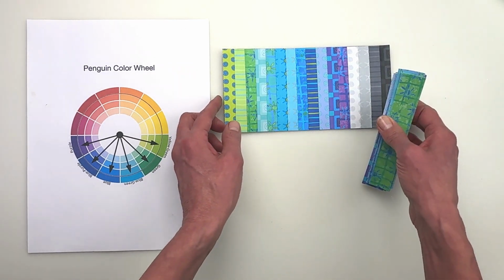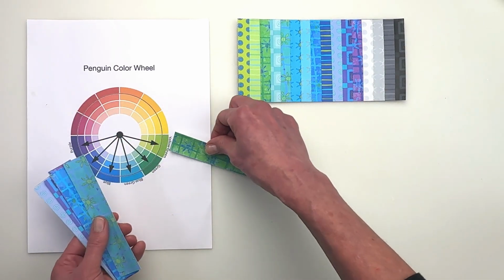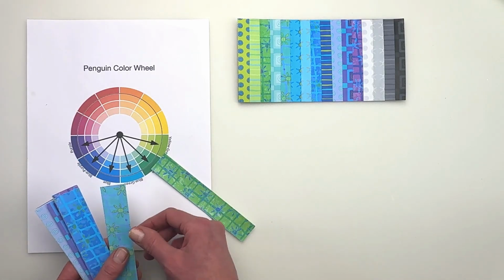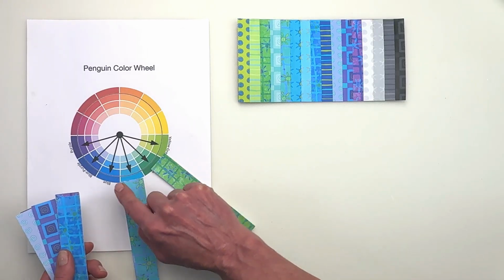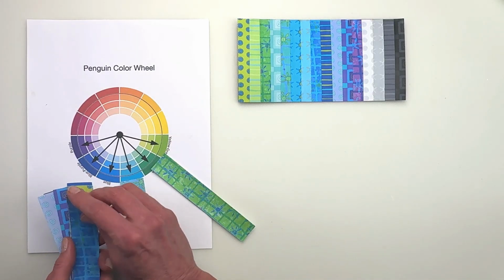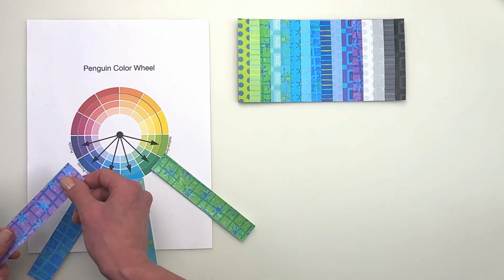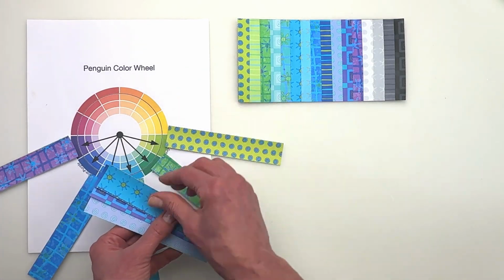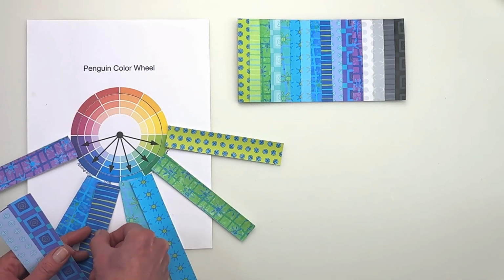The first step for creating these, and this is going to help us today, is to organize the strips of paper along the color wheel. So we have the greens. This is a bluish green. You've got blue and then purple. So I'm going to align all of these. This is a yellow green, and I'm going to continue setting all of these papers down.